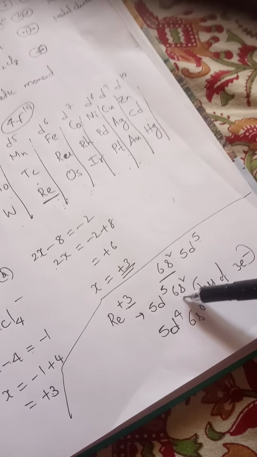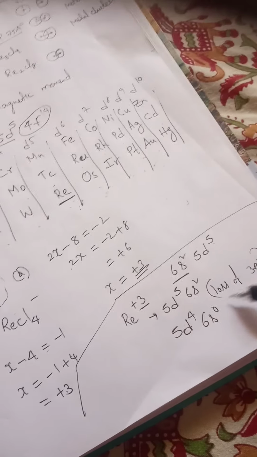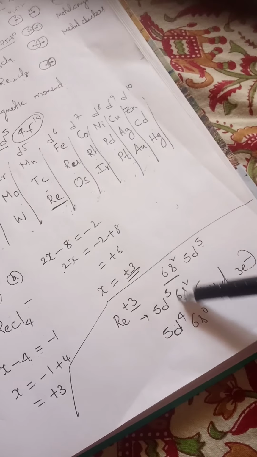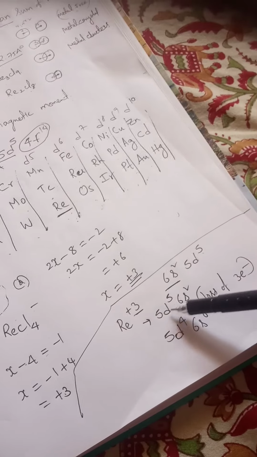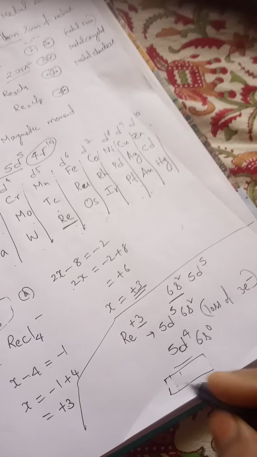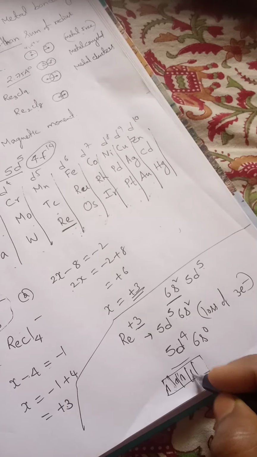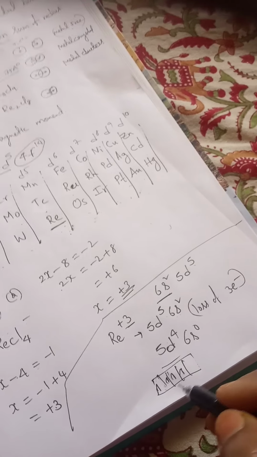So you write the configuration 5d5 6s2 and the loss of 3 electrons: first you remove from 6s2, and then we remove one electron from the 5d. So there are 4 electrons in the inner shell of rhenium: 1, 2, 3, 4. Each rhenium has 4 electrons.